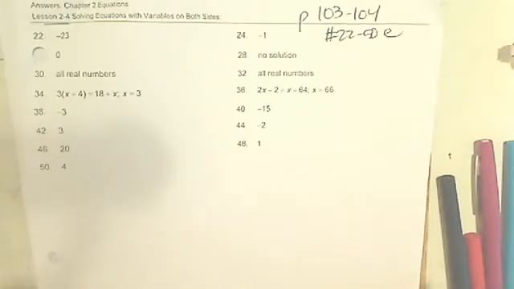Okay, here we go. Number 22 is negative 23. 24 is negative 1. 26 is 0. 28 is no solution. 30, all real. 32 is all real. We'll go over those in just a second. 34 is 3. 36 is 66.